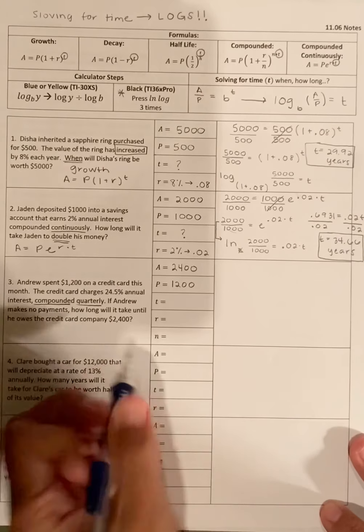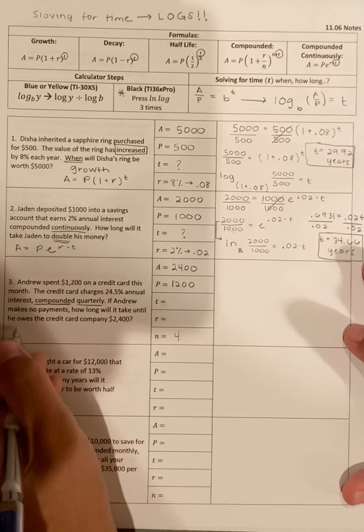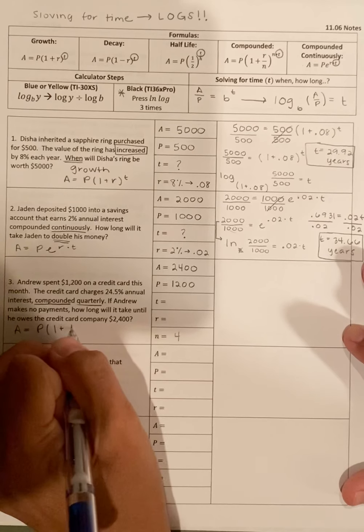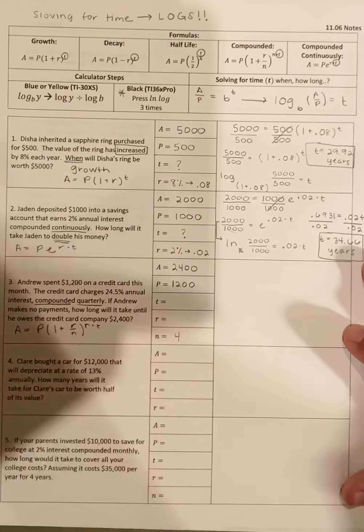This is compounded quarterly. That means our n value is 4. Compounded quarterly means I'm going to be using the formula A equals P(1 plus r over n) raised to the n times t.